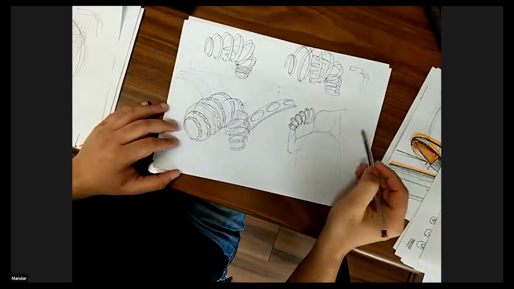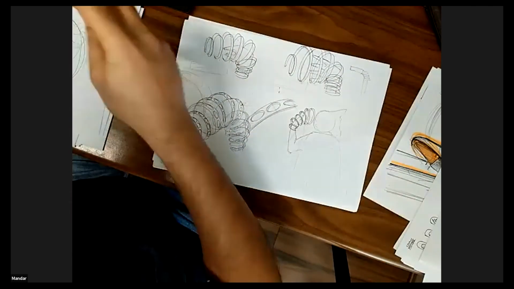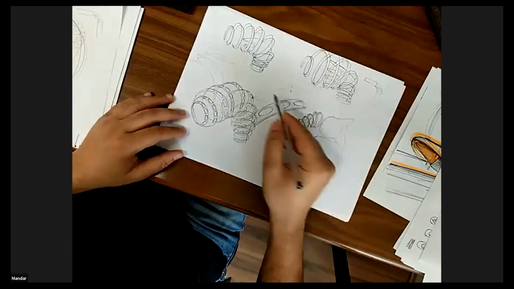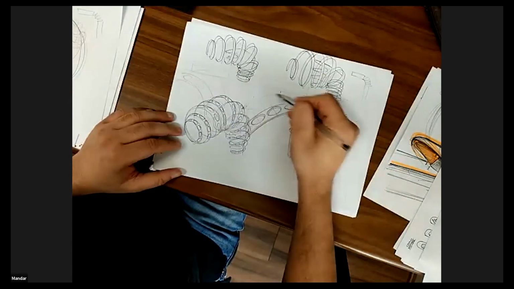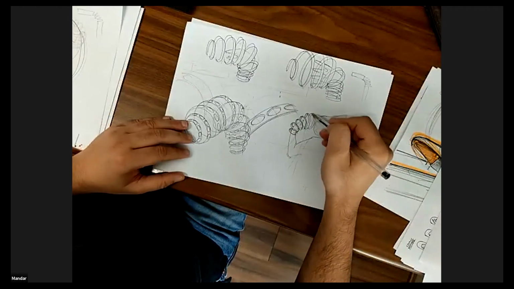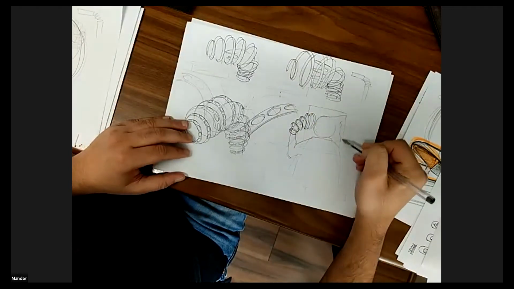Right. So maybe I have this. Maybe I'm thinking that I'll take this as my final page as well. I've taken it a little bit more than I would have liked, but that's okay.